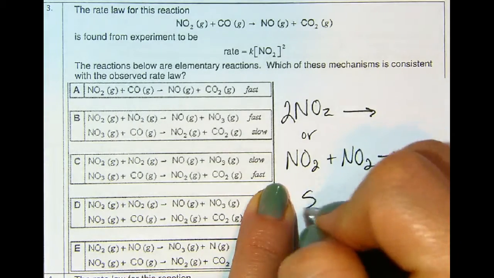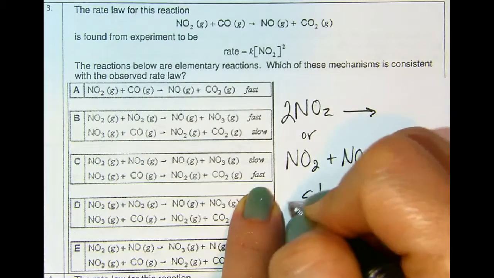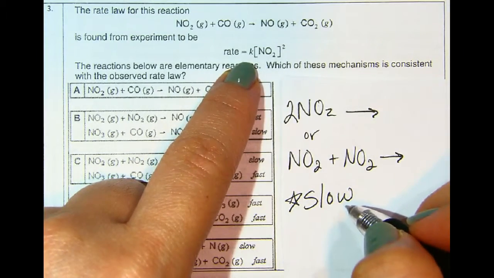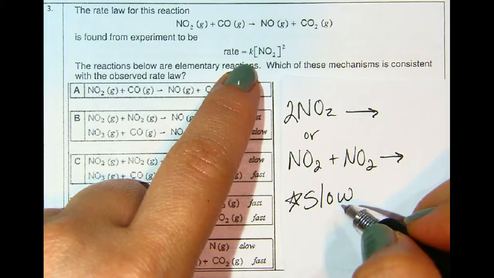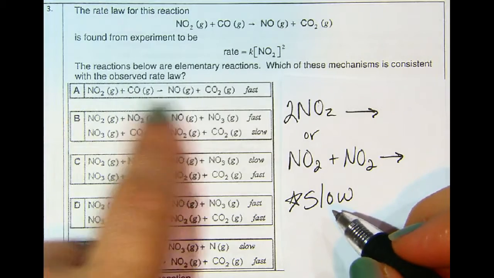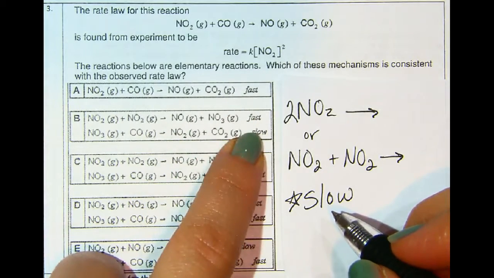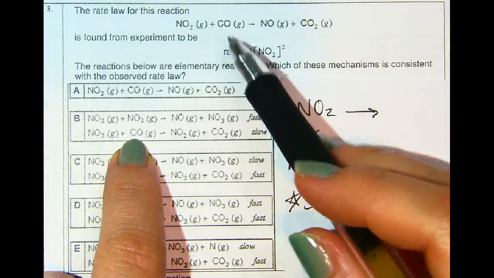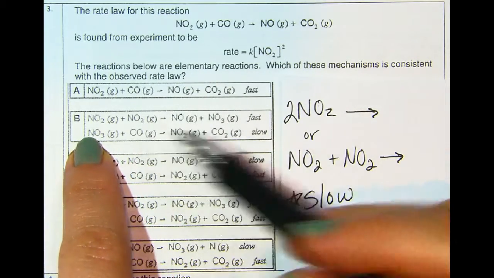But it's important to know that this must be the slow step because the rate law is always based off the slow step when you're given several steps in the mechanism. And so when we look at our answer choices, that says fast, fast, slow. However, these are the two reactants in the given equation. Or no, they're not even the reactants in the given equation.